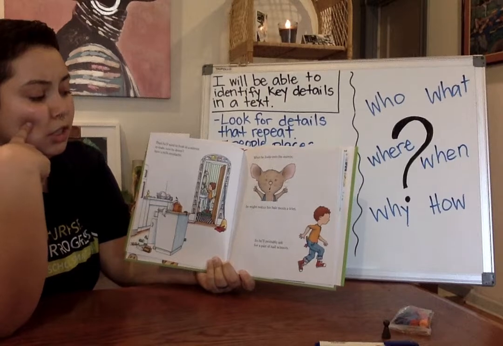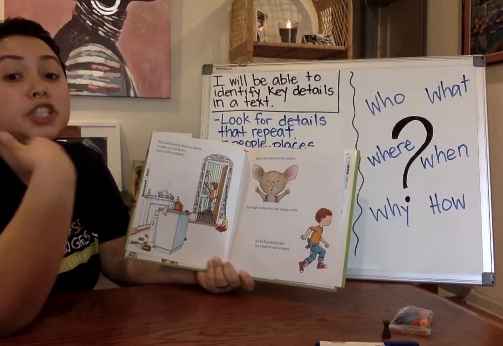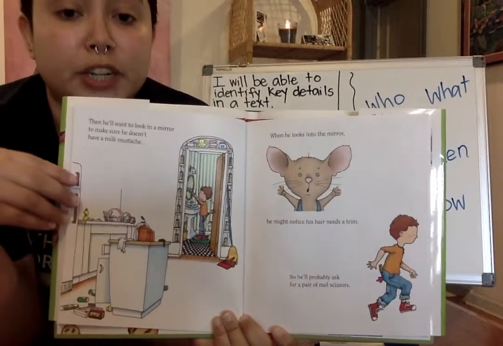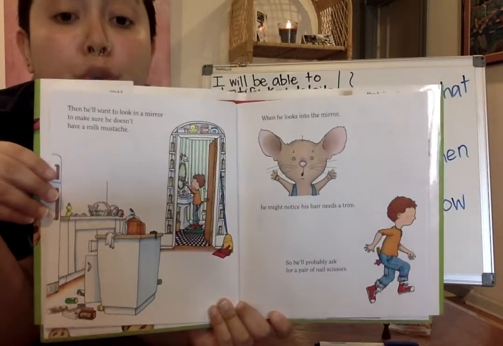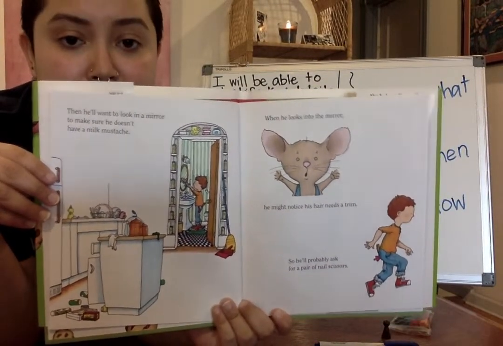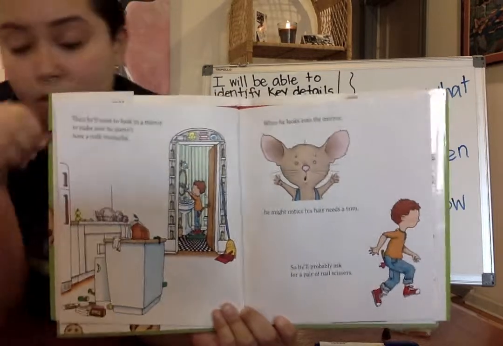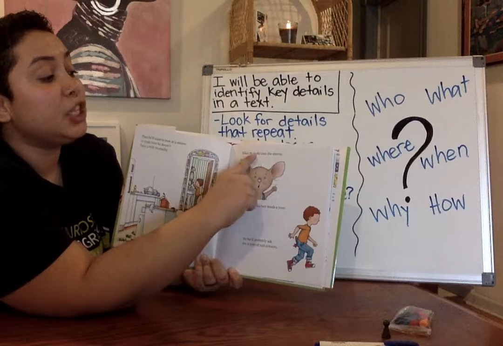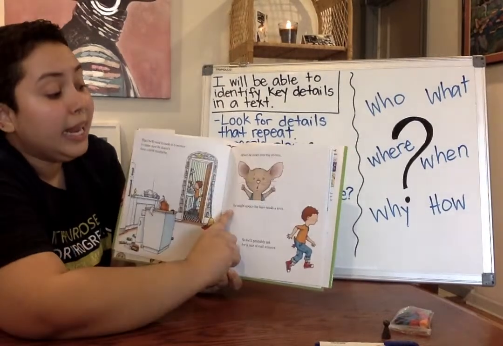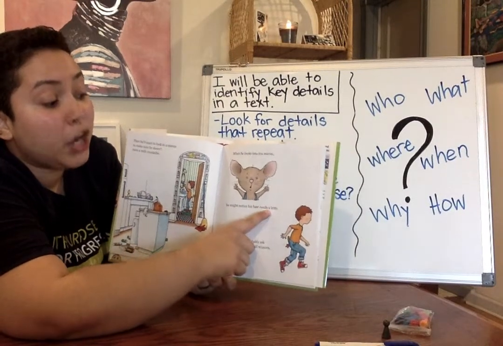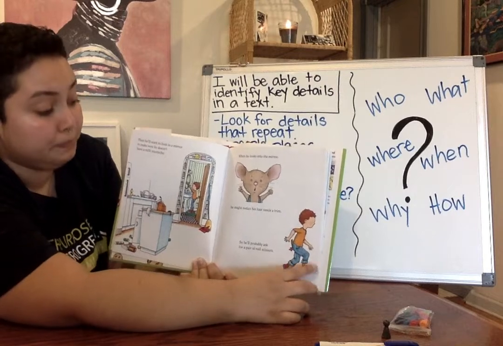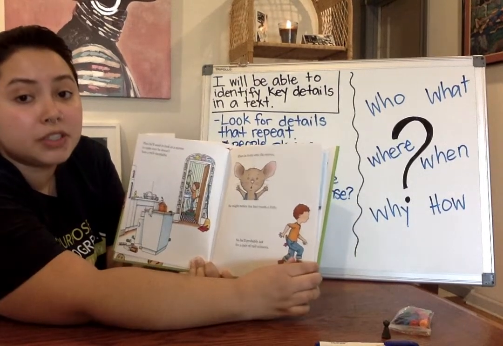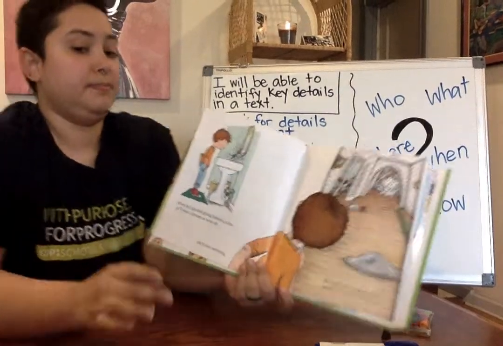Now, just by reading our first few pages and looking closely at our illustrations, who do you think the mouse is? When he looks into the mirror, he might notice his hair needs a trim. So he'll probably ask for a pair of nail scissors.